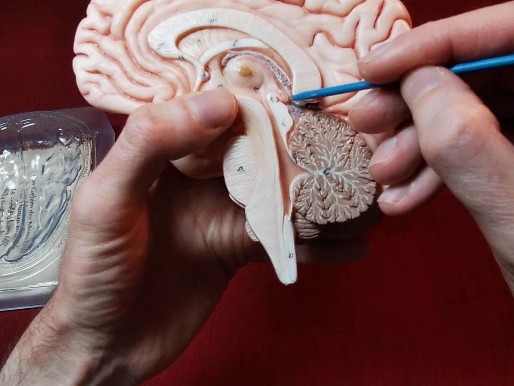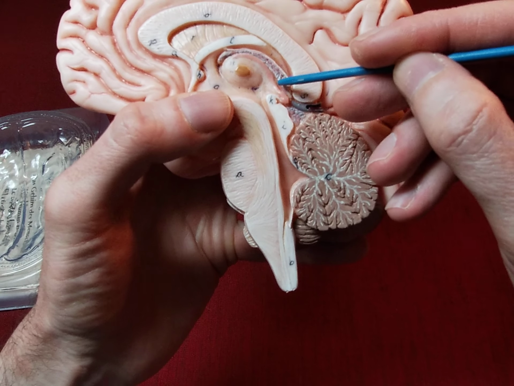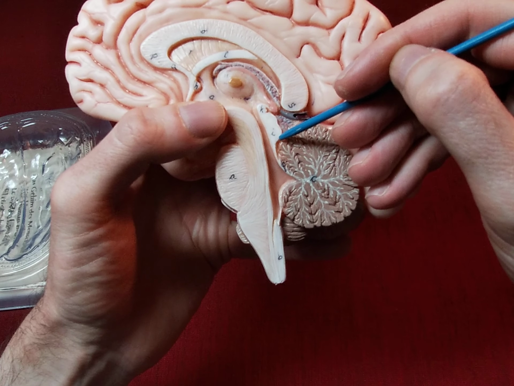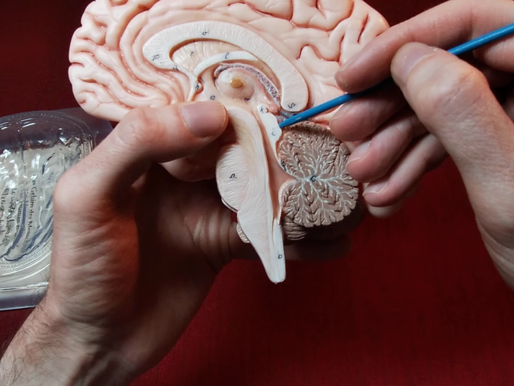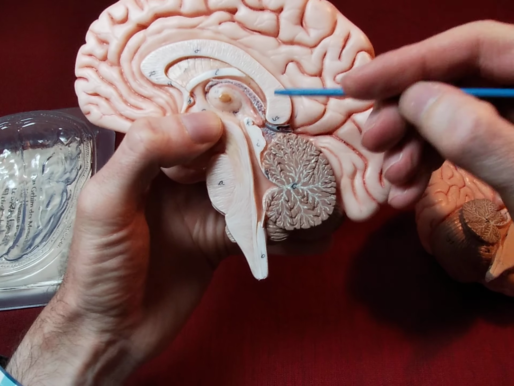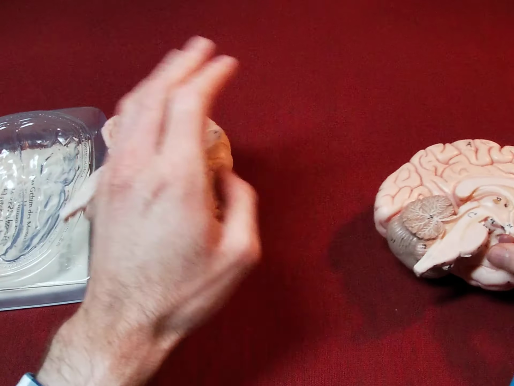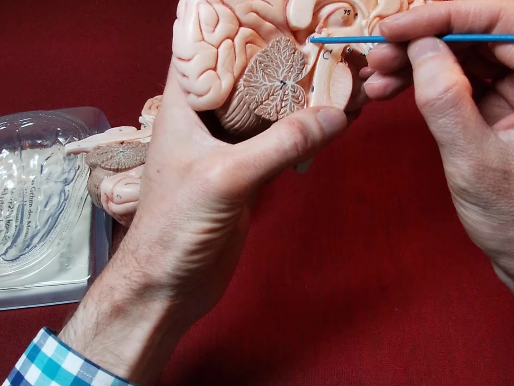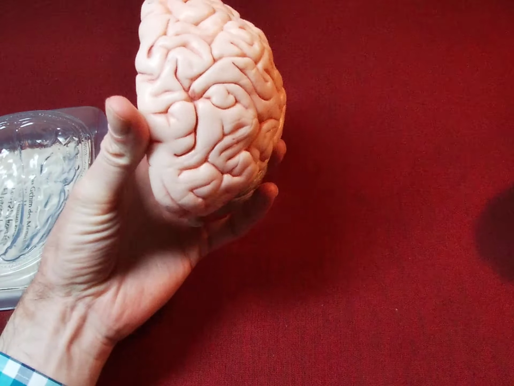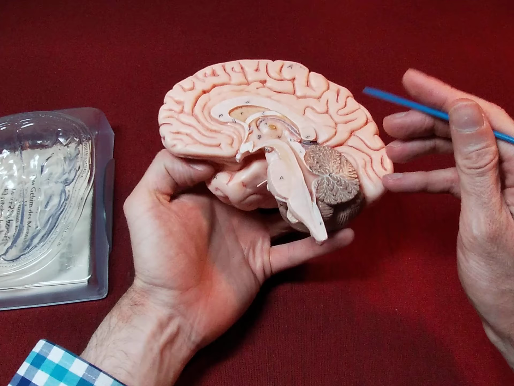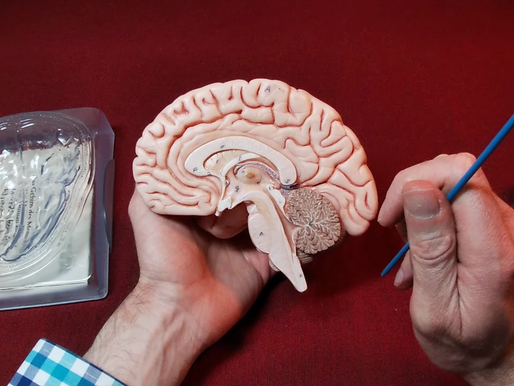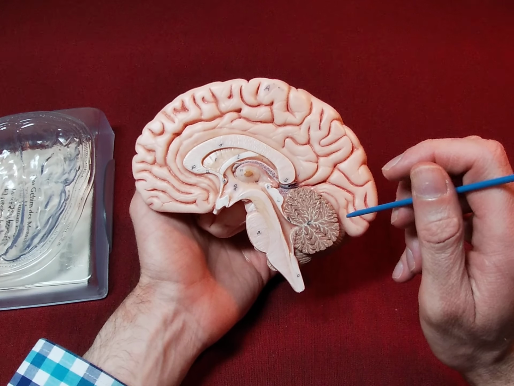Now, you probably can only see two bumps here on the model. That's because we cut down these four bumps through the center, so on either side of this brain model, we can only appreciate two bumps. So there's two bumps here, but then over here, this is where the other two bumps are. All right? And again, the corpora quadrigemina is going to be evident for you when you watch the videos on the sheep brain dissection as well.